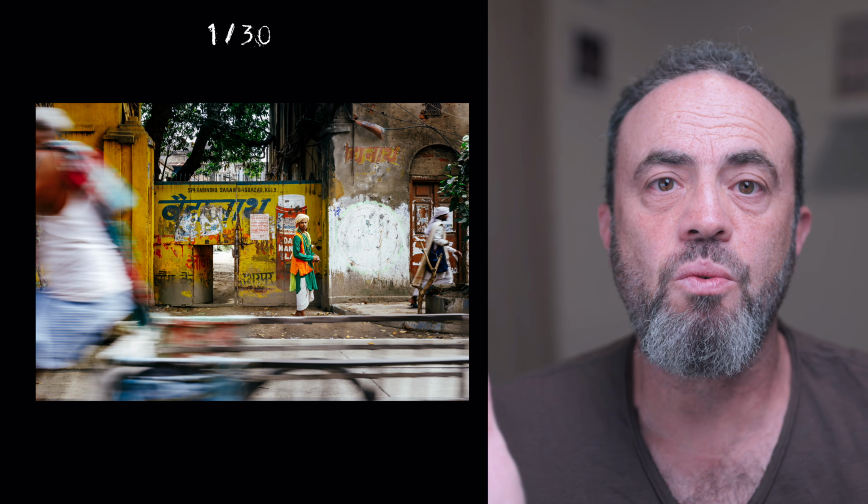At first it might look a little bit complex. It's getting into the manual settings and playing around with shutter speeds and all this complicated stuff. But actually it's not that bad. So let's take a look at 3 ways that we can use shutter speed creatively. The first method is quite easy.